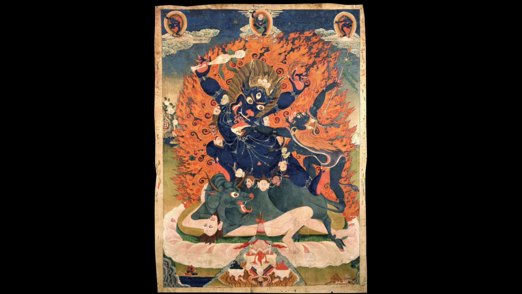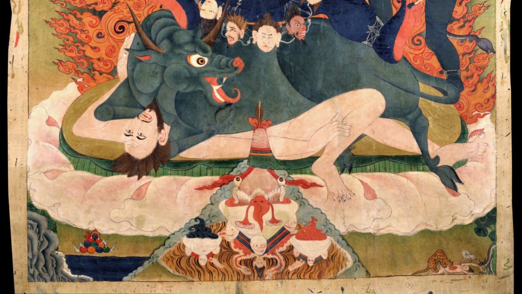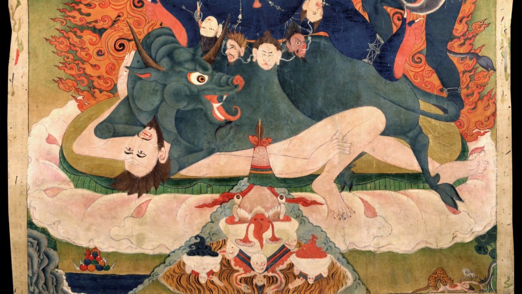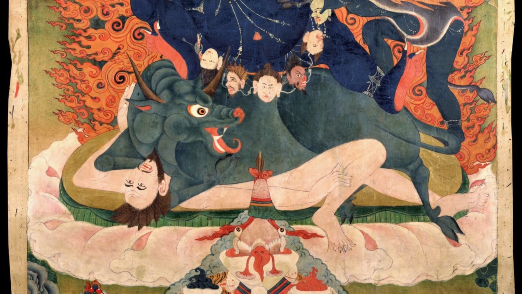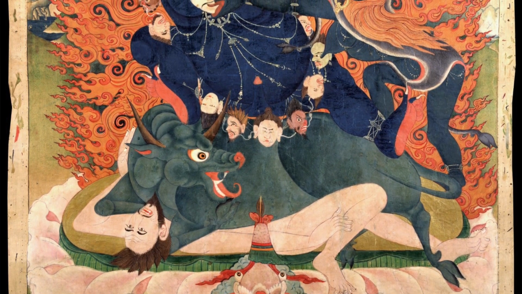Now, the next point, other than the general physical appearance, is the adornments. They often have very wrathful, gruesome ornaments, meaning they have snakes for earrings or for bracelets, necklaces. They have bone ornaments.